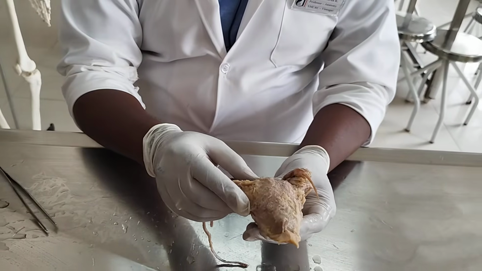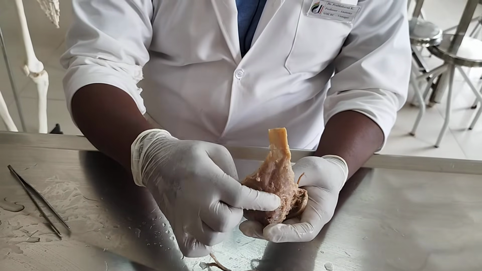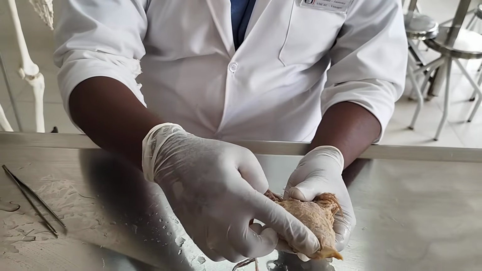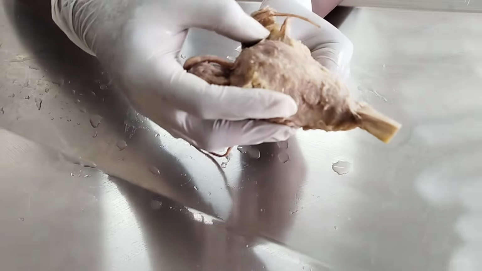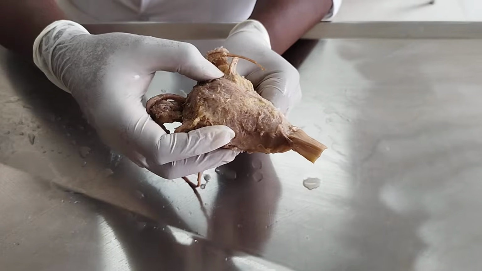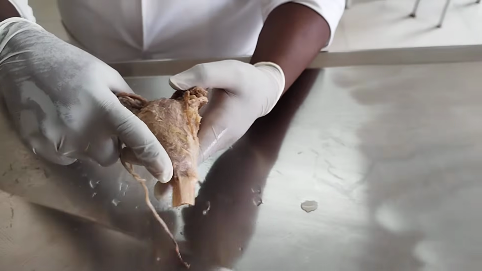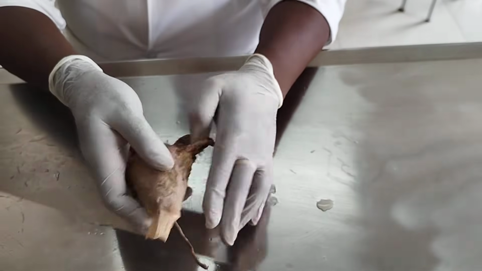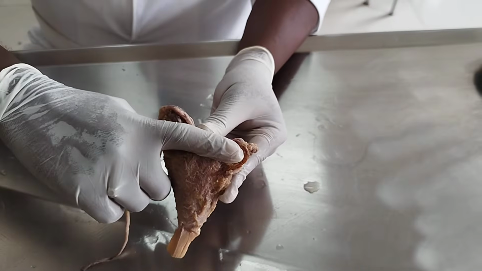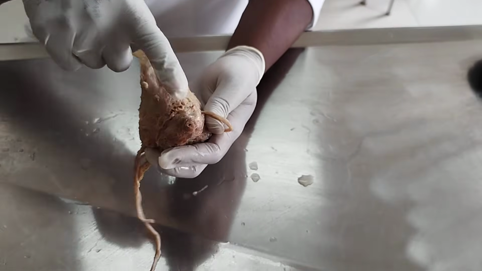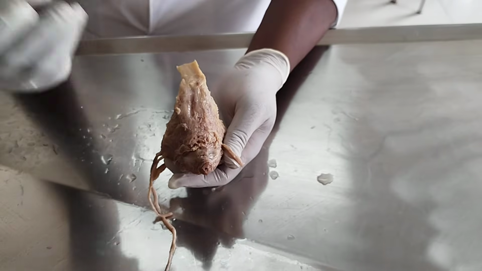And what about the borders? One is the anterior border. This is the anterior border, and then we have two lateral borders here, and one posterior border here. This is the posterior border, this is the lateral border, this is also the lateral border, right and left lateral border. This is the posterior border, and this is the anterior border.